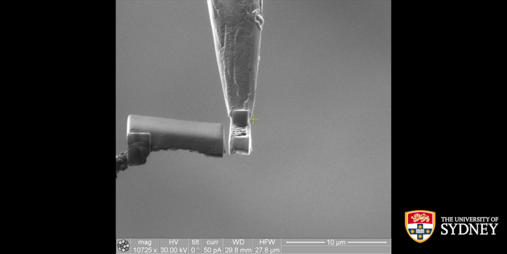There is a certain failure rate attached to it, but it saves you a reasonable amount of time in the FIB, and therefore I still use it for quite a few lift-out pieces.